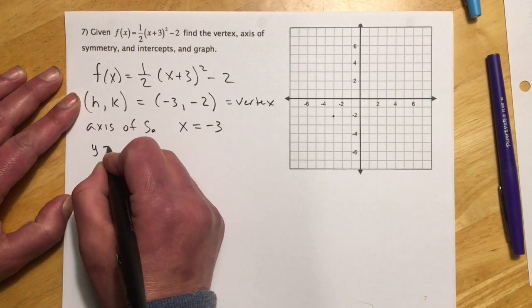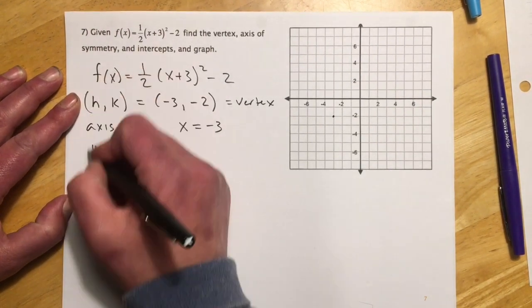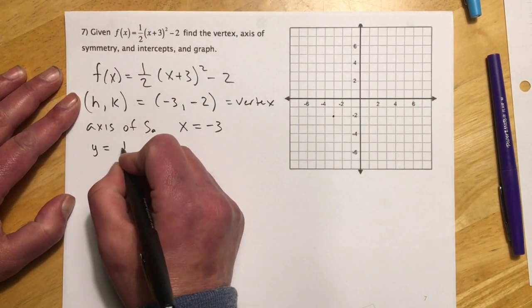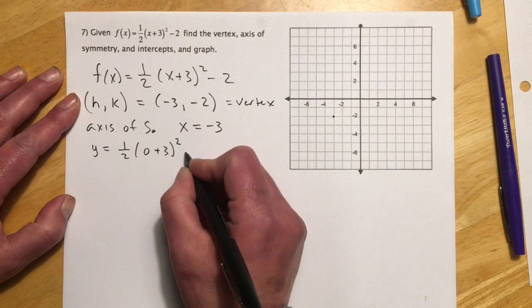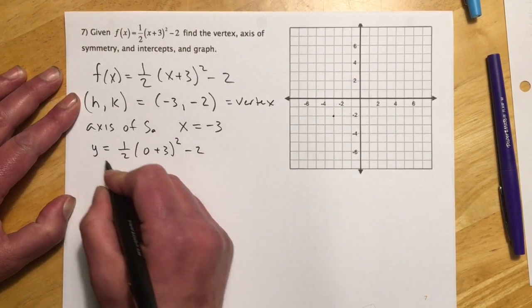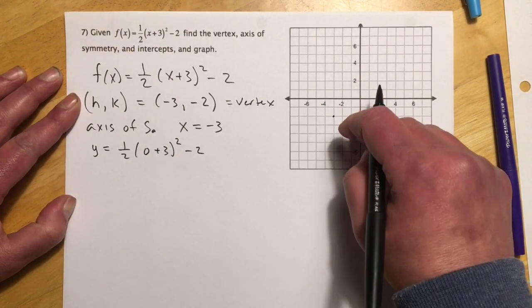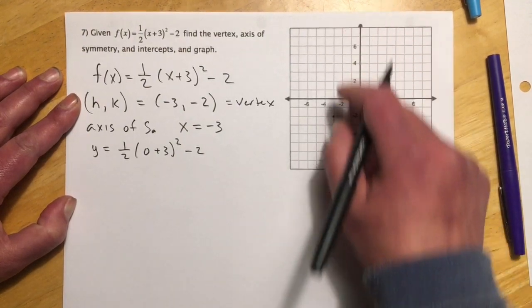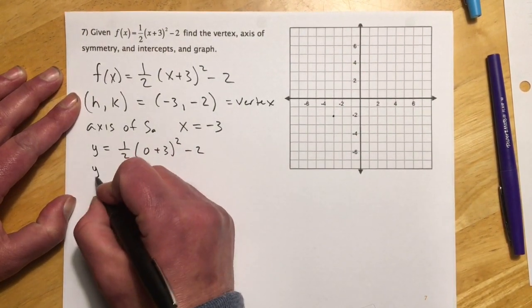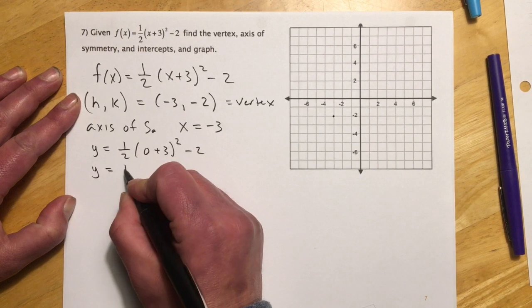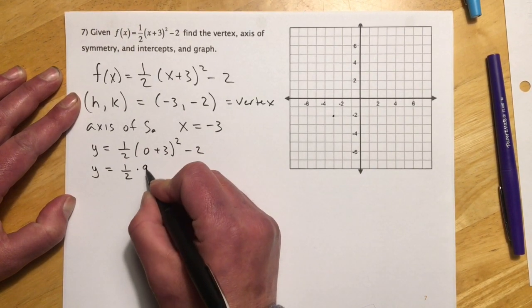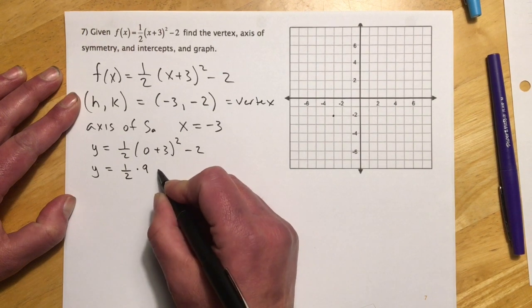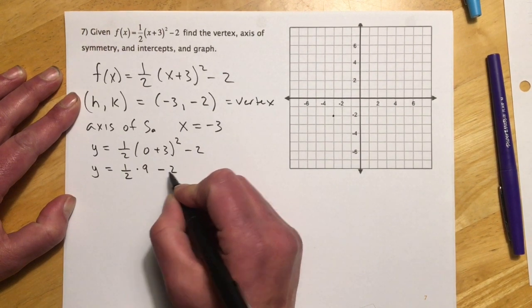So I'm going to say y equals, so f of x, I'm using y because we're going to graph, 1/2 (0 plus 3) squared minus 2. If I let x equal 0, then that's going to be my y-intercept. And I just have to clean this up, which is not that nice. So 3 squared would be 9, and then minus 2.